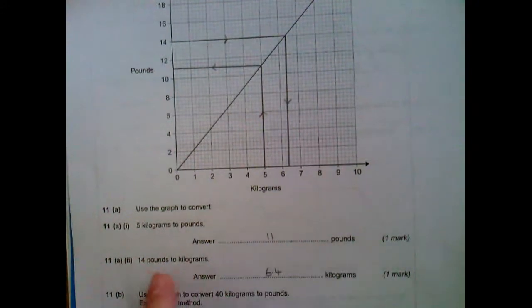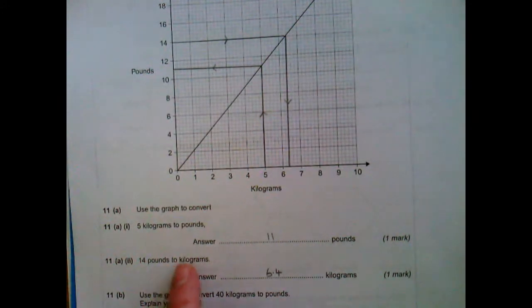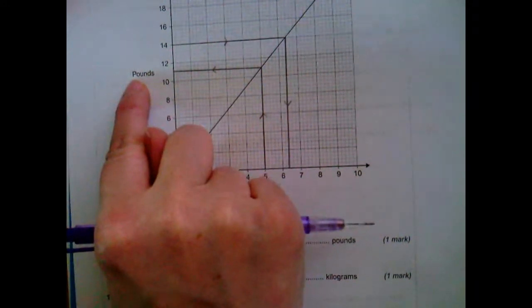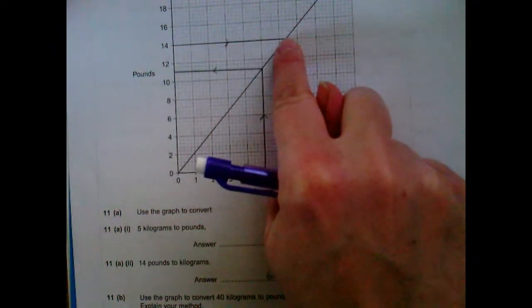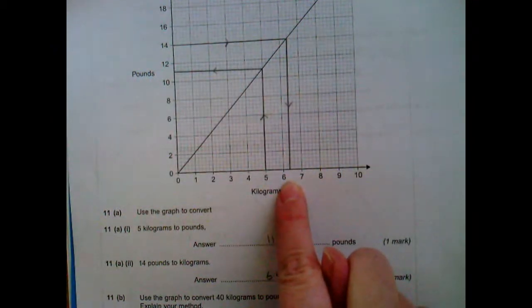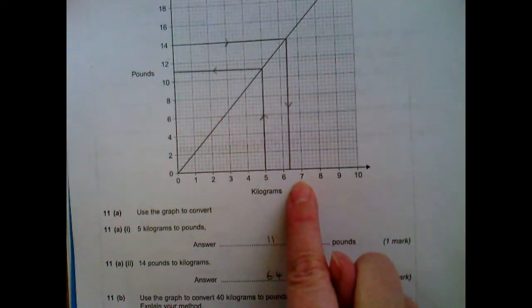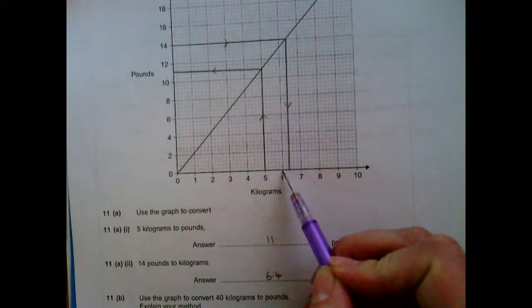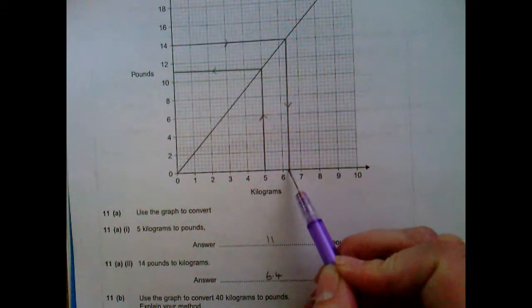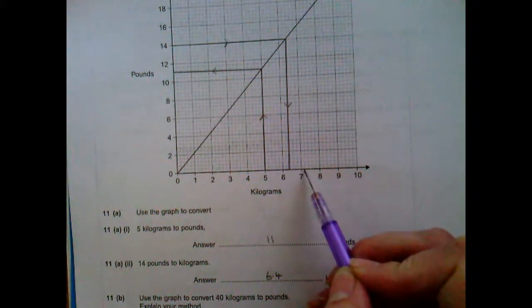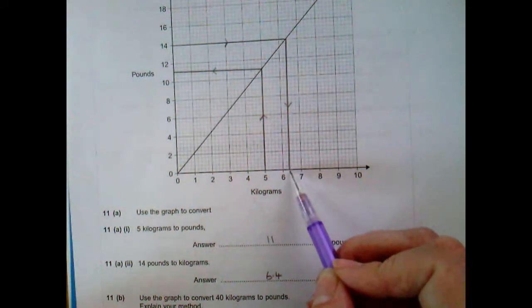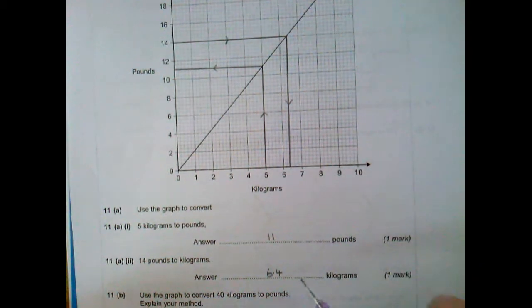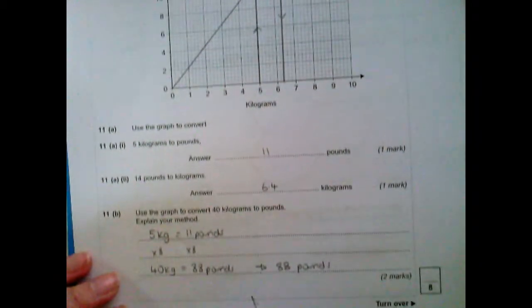Then the next one, you're changing 14 pounds back to kilograms. So pounds are up the side, go to 14, across to the line and down. And it's somewhere between 6 and 7, but you'd need to be accurate. It's exactly 2 wee squares past it. So you're going 6, 6.2, 6.4, 6.6, 6.8, 7. So 2 wee squares after it would be 6.4. The last bit then is the tricky bit.